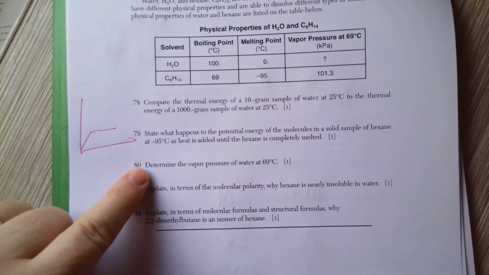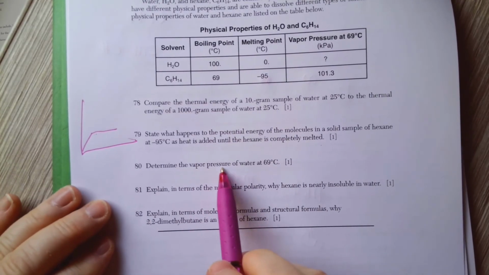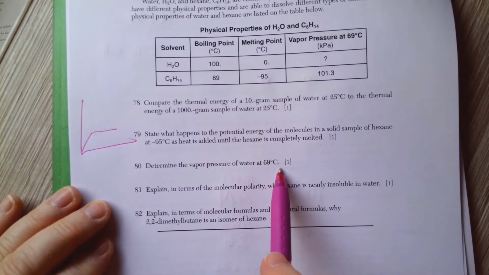All right, ooh, our last page. All right, but we're right here. Determine the vapor pressure of water at 69 degrees Celsius.